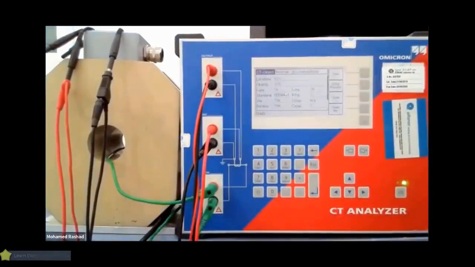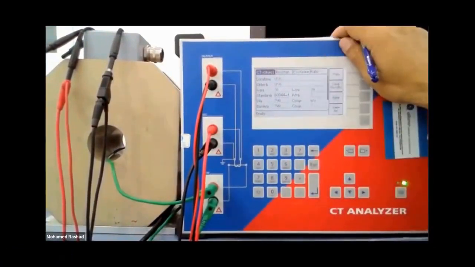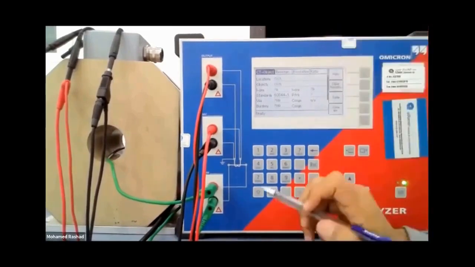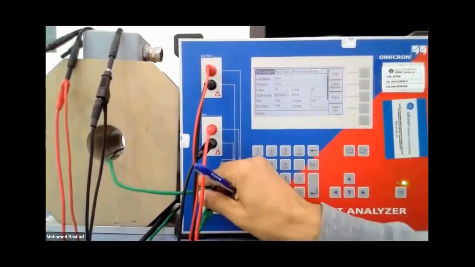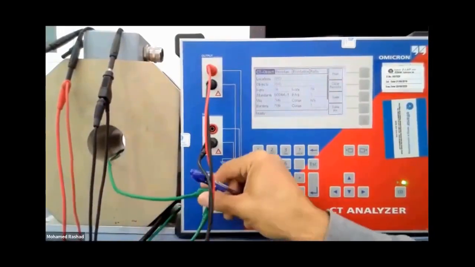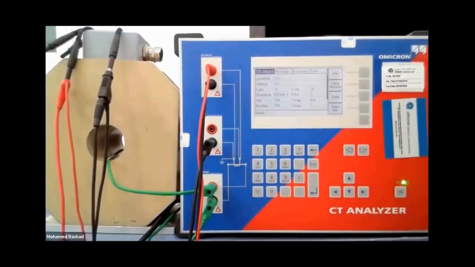Now I am working with a CT analyzer device, and the CT analyzer device works with the IEC standard system. It is very nice. The IEC standard means that I am working with subtractive polarity, meaning that the polarity is always subtractive. So now you have your 2 terminals. Here is one terminal, which is connected to the first terminal, the one in red. And you have the second terminal, which is connected to the black color.